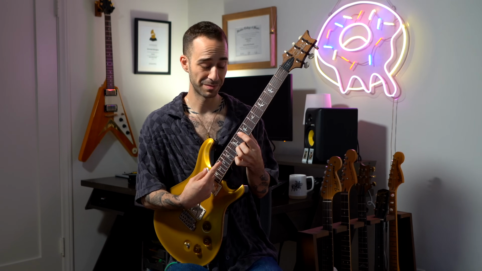Again, try mixing and matching all these different inversions, right? I could do C major 7 to F major 7. Look at this, I'm not even moving my hand.